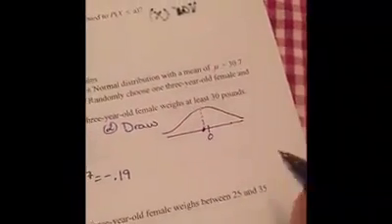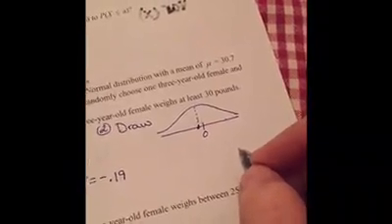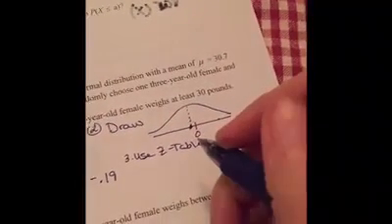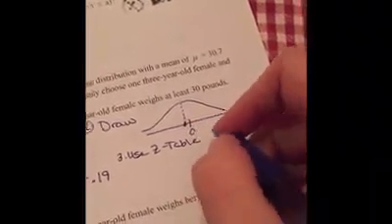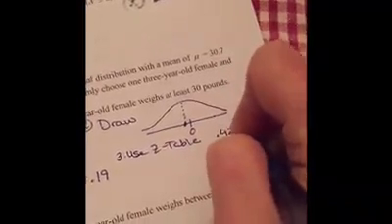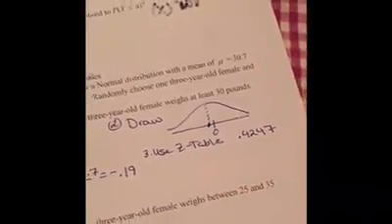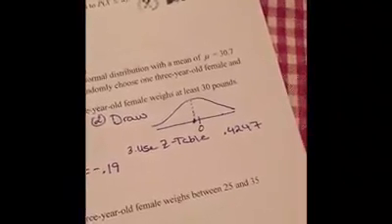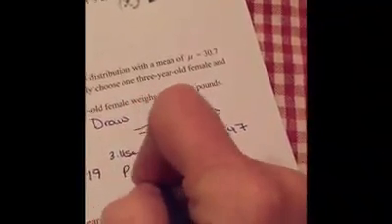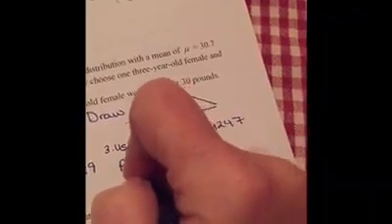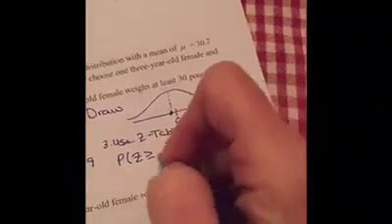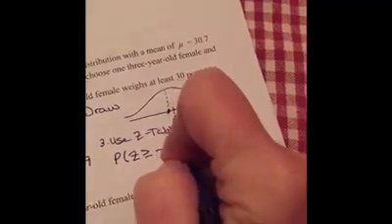Then we have to decide how much to shade on each side. So how do we do that? We use our table, so we use the z table. To calculate the amount, when we look it up on the z table, we find that we have 0.4247. Take a few minutes and look that up on your table. Verify it for yourself. But remember, we're looking for the probability that z is greater than or equal to negative 0.19.